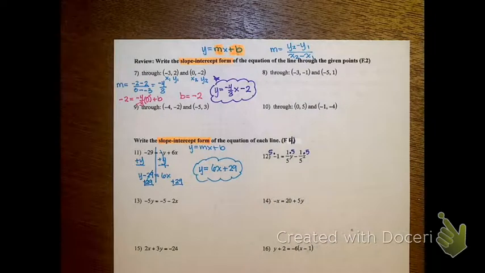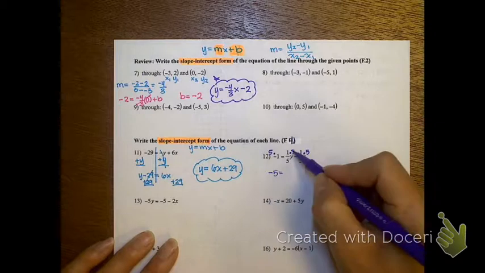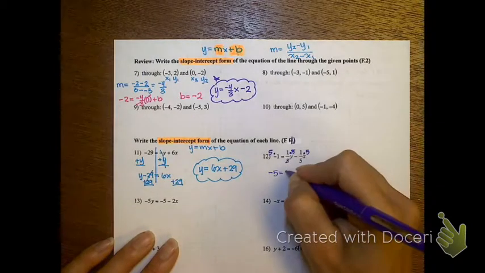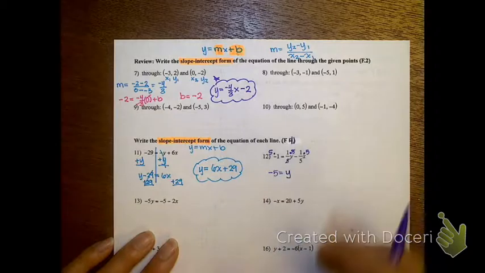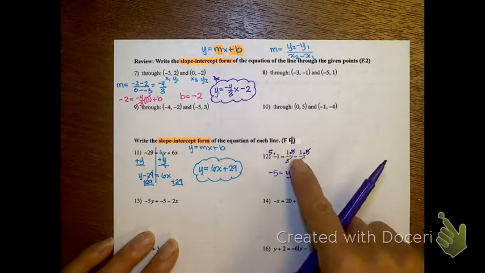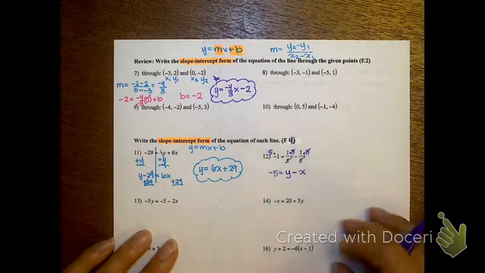Okay? So now we get negative 5 equals, remember these 5s are going to cancel. What's 1 times y? 1y, or just what? Y. Okay, these 5s cancel, and you have negative 1x. Can I just write minus x? Is that okay with you guys? Okay.